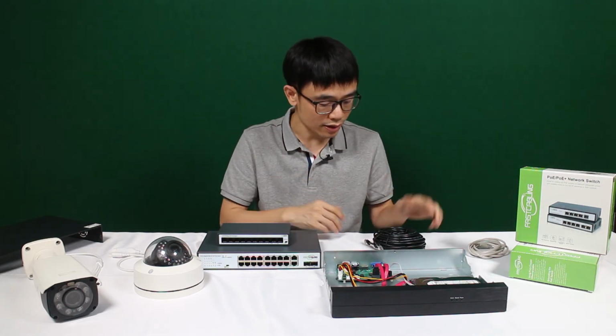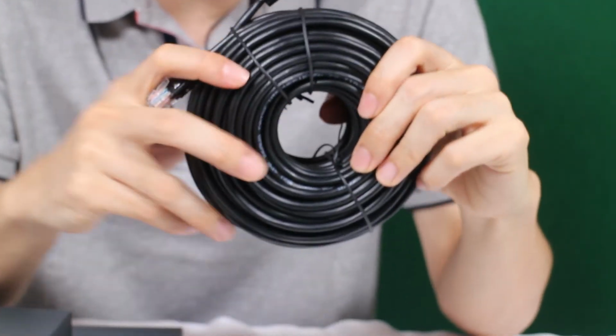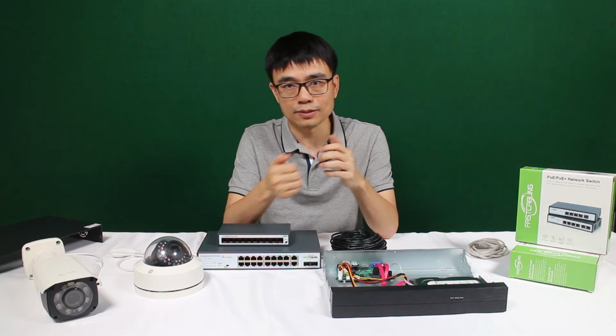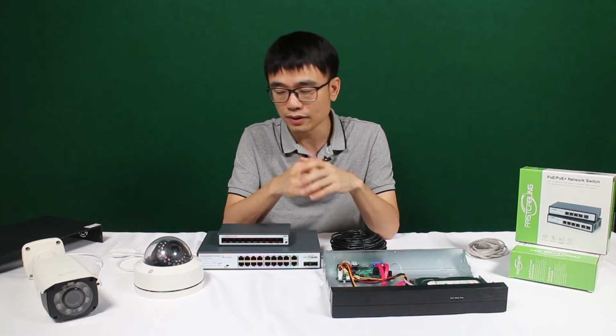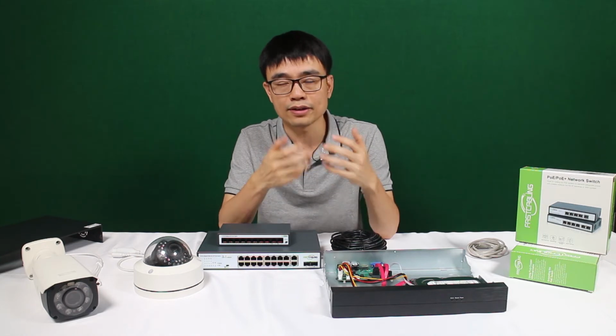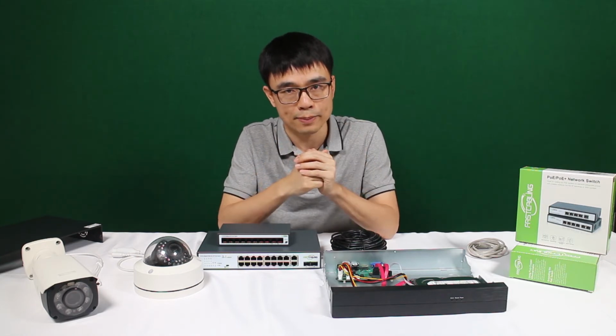Okay, the last but not least is the cable. Should we pick Cat5e or Cat6? I think Cat5e is more than enough. As we just mentioned, each camera requires only about 10 megabytes per second, and Cat5e can carry at least 100 megabytes per second.